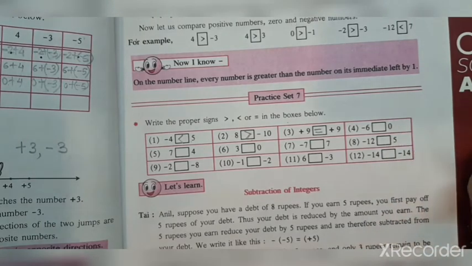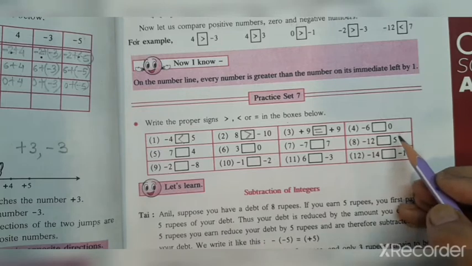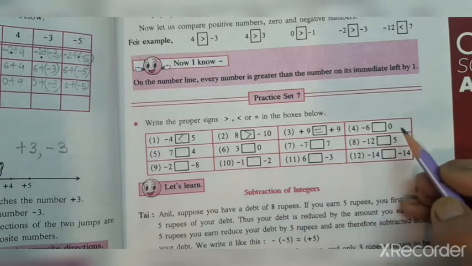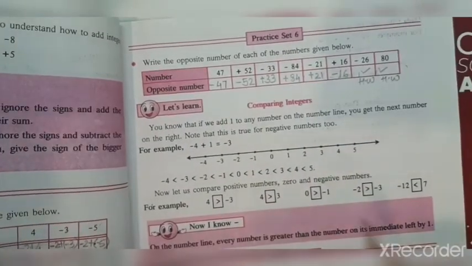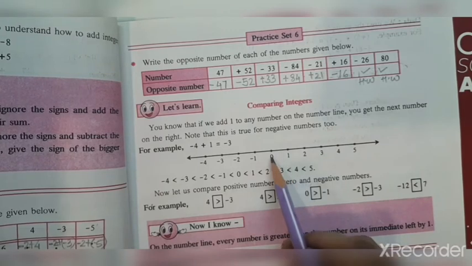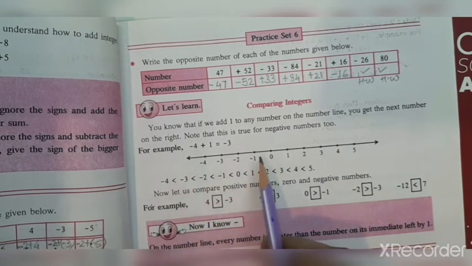0 has no sign. Always remember, when you are comparing 0 with positive integers, the positive integers are greater. I'll tell you how. Look here on the number line. When you are comparing 0 and the negative integers, the negative integers are to the left.